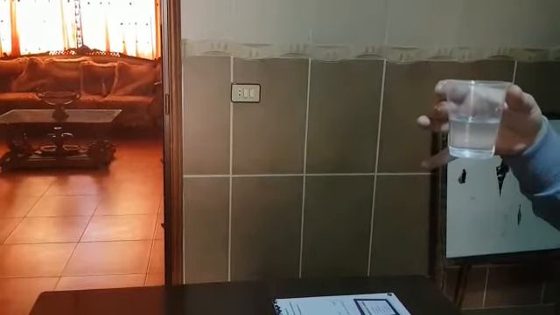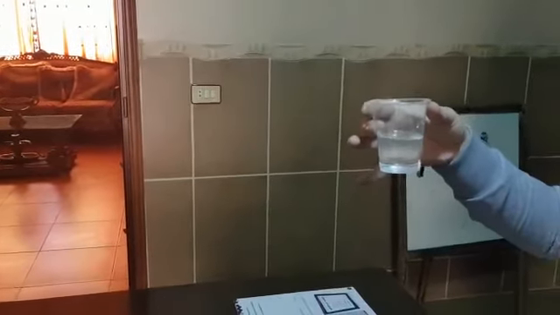The last one, the water and the salt. When we mix them together, we have now one phase. I can't differentiate, I can't know where's the salt and where's the water. So it is one part, it is classified as a homogeneous mixture.